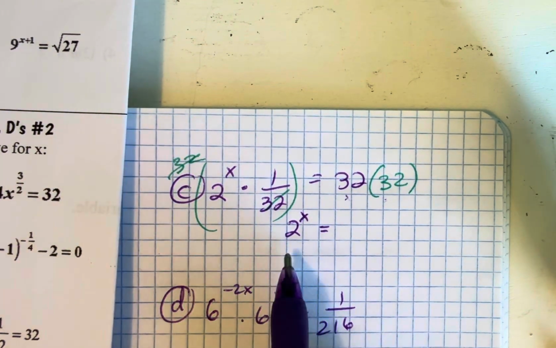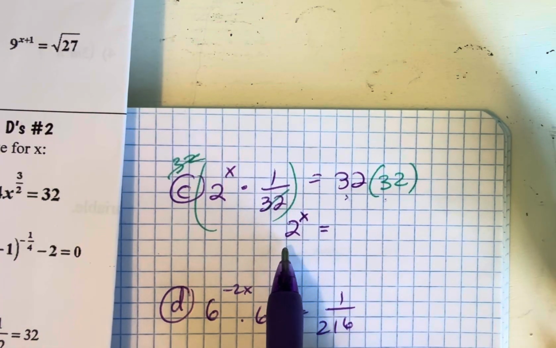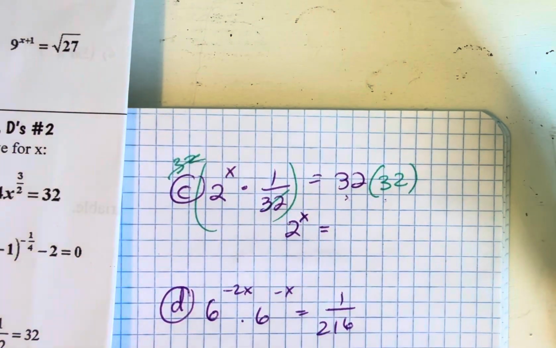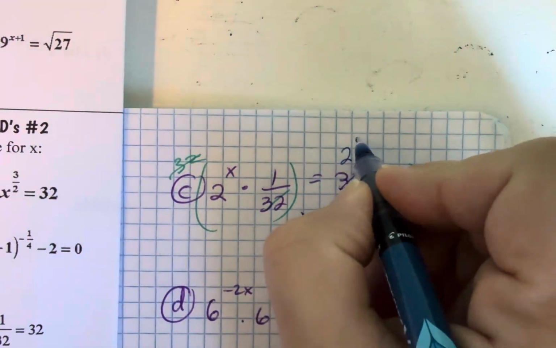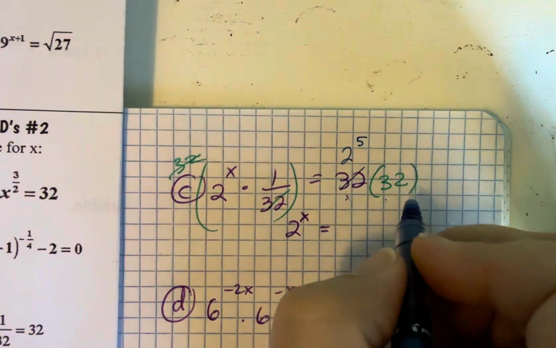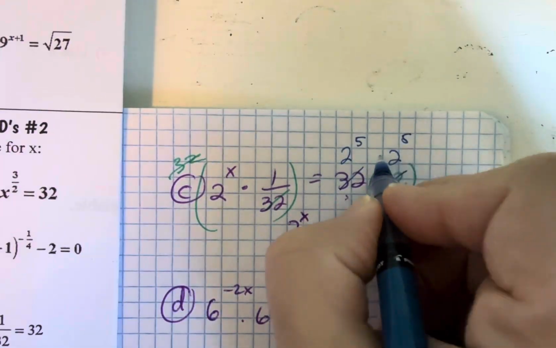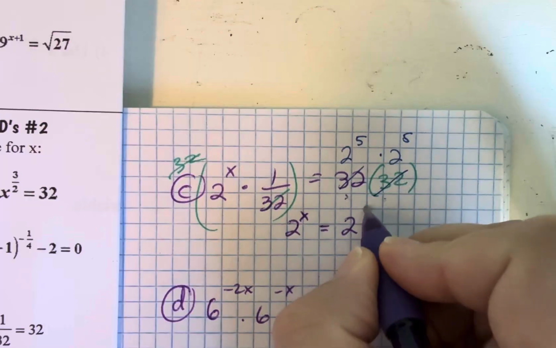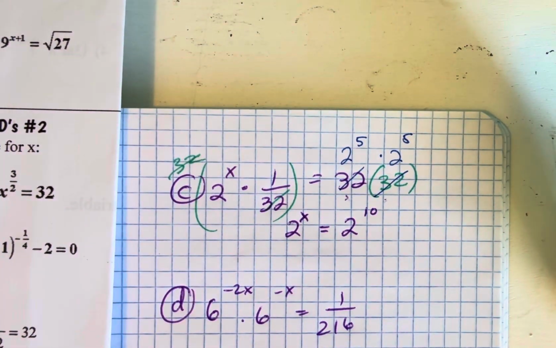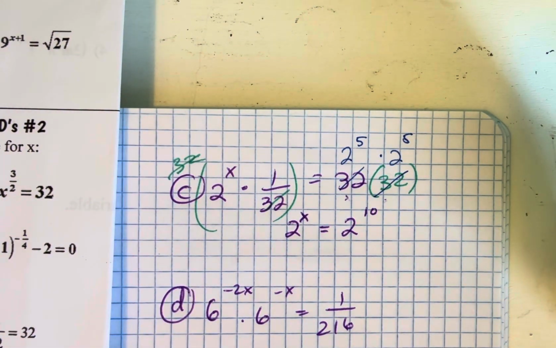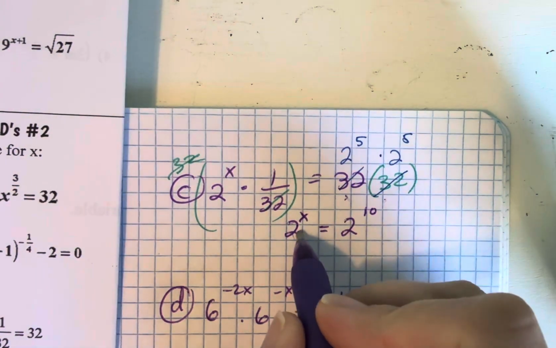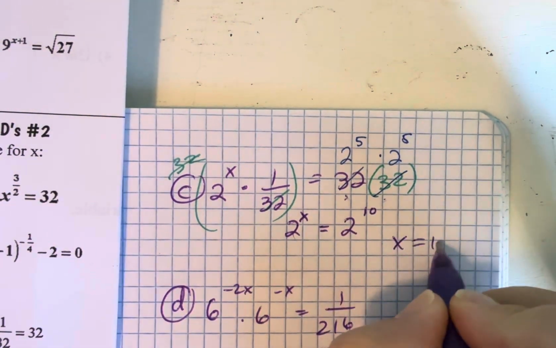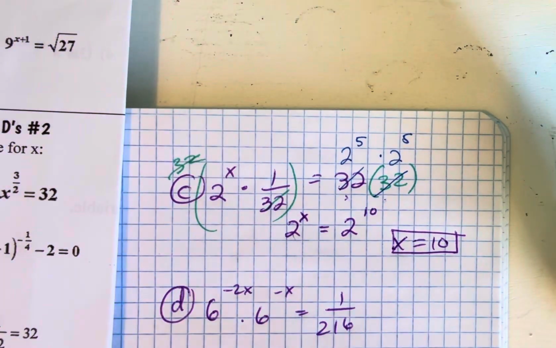And because I know I'm ultimately going to try to get a base of 2 anyway, I'm going to rewrite this 32 as 2 to the 5th. And then I'm going to rewrite this 32 as 2 to the 5th as well. And when I multiply powers with a common base, I add the exponents. So this is now 2 to the 5 plus 5, which is 10. And all of a sudden things just got really cleaned up, right? So now if the bases match, the exponents match. So my solution is x equals 10.